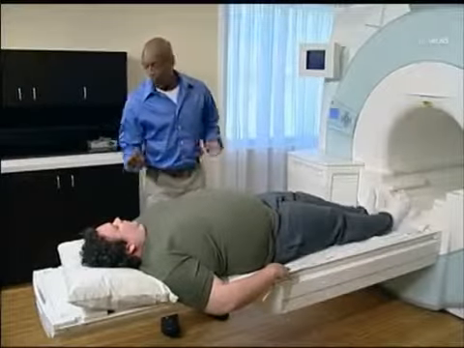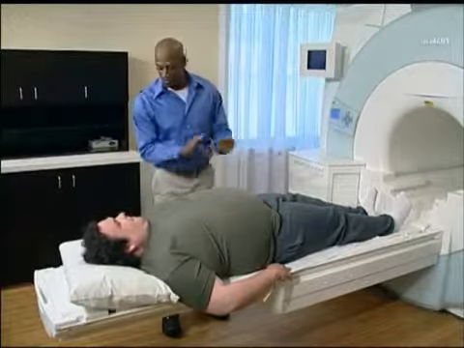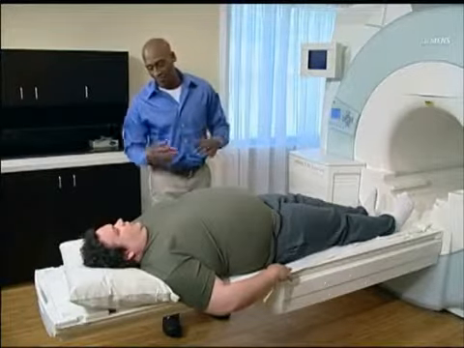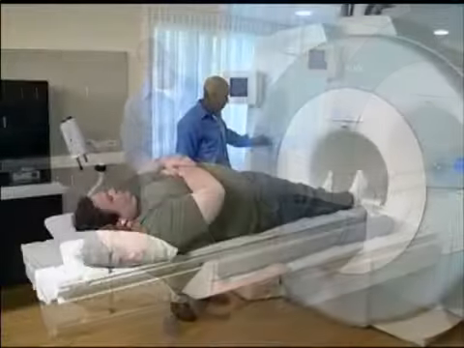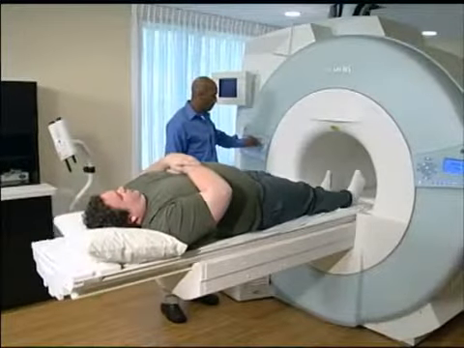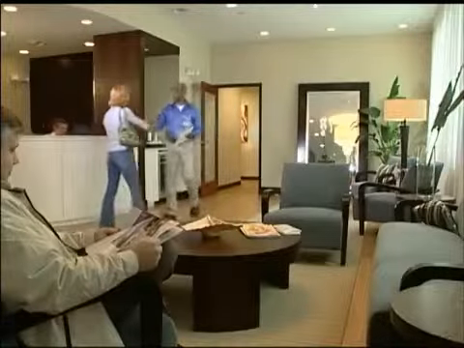Once again, it's important to point out that MRI utilizes magnetic fields and radio waves. Patients are not exposed to X-rays or other ionizing radiation. On the day of your examination, it's a good idea to arrive a little early in order to complete your patient information records and to allow for a pre-examination screening.